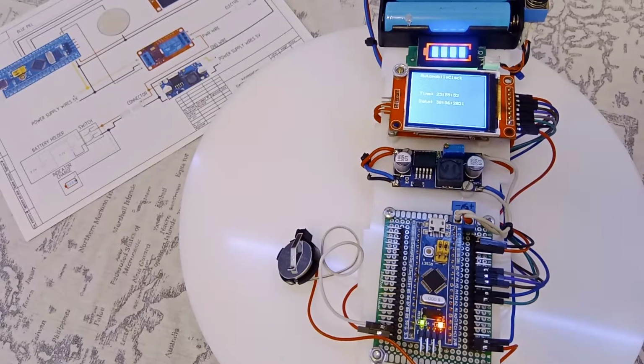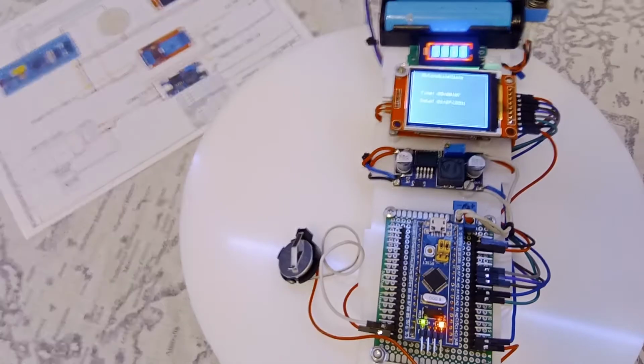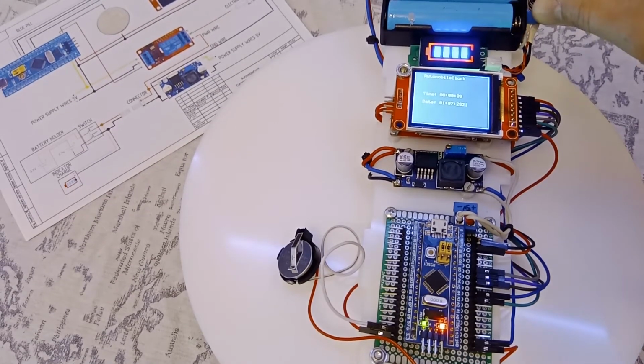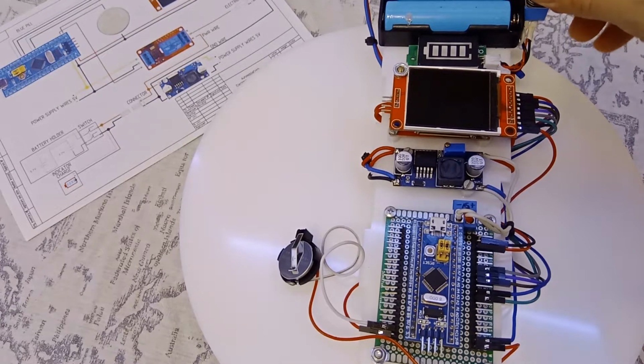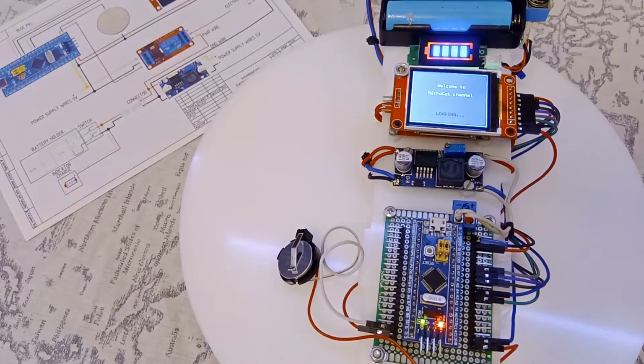See if the date changes. The date has changed, it became July 1, 2021. Then turn it off, wait a while, turn it on again. You see that the date and time are not lost.